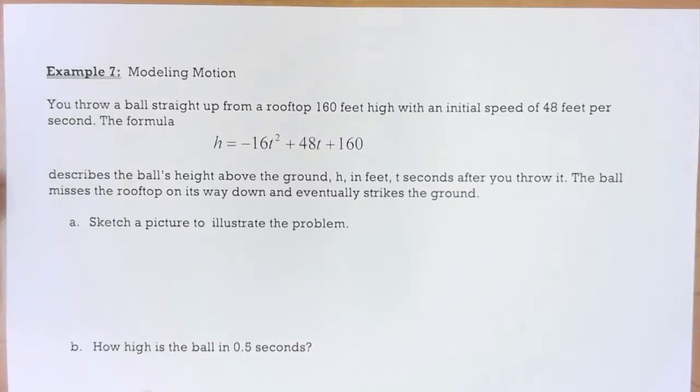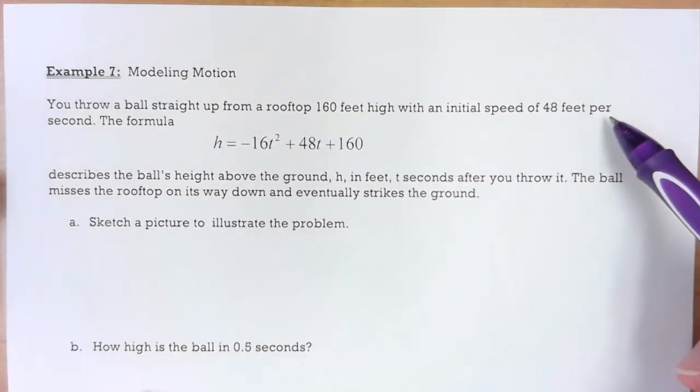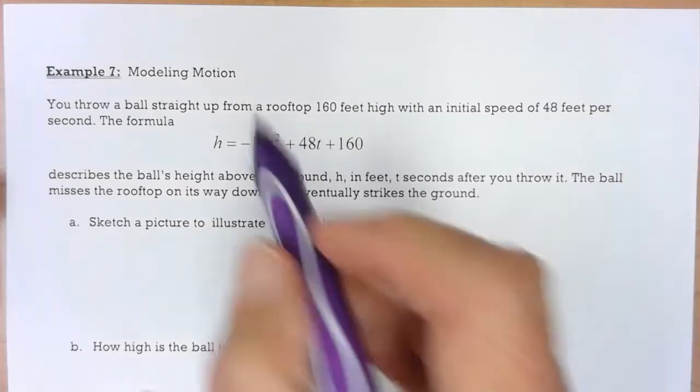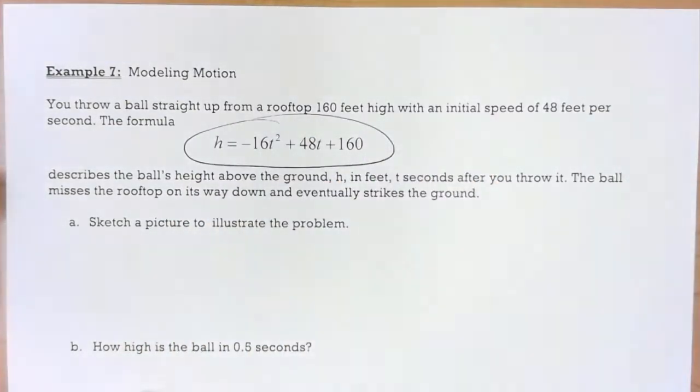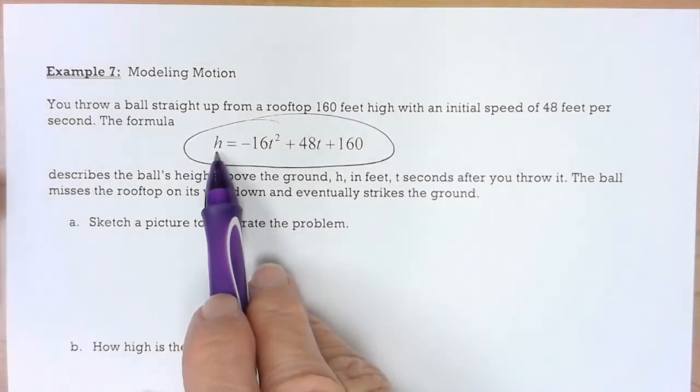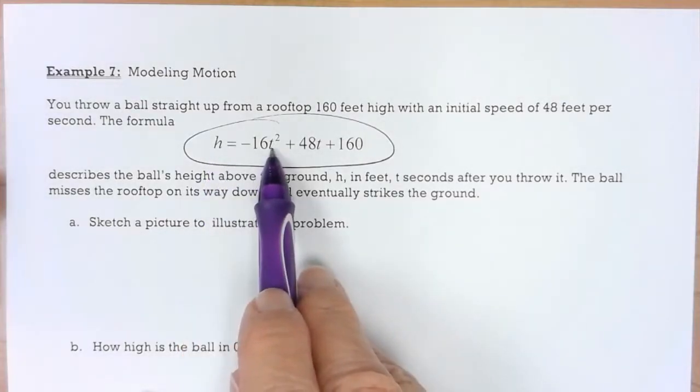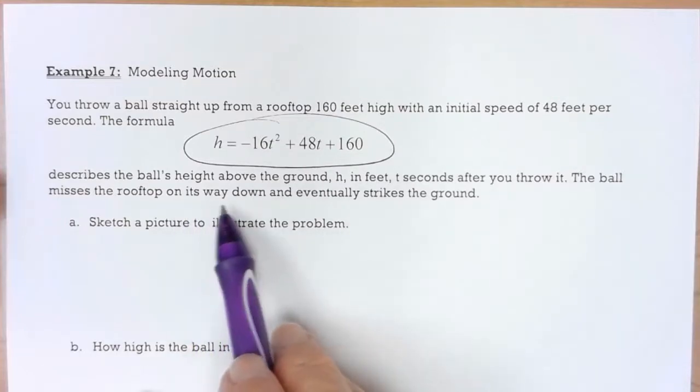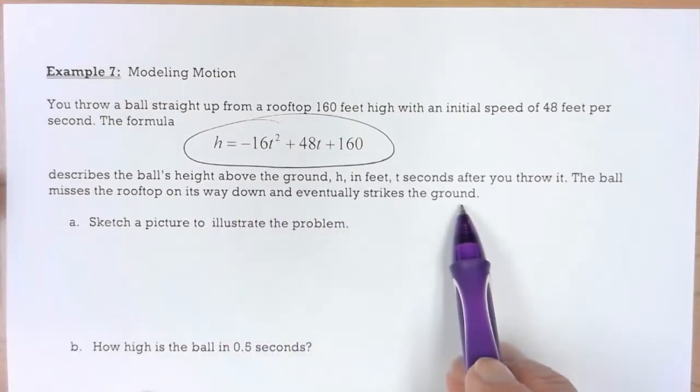Modeling motion. You throw a ball straight up from a rooftop 160 feet high with an initial velocity of 48 feet per second. This formula describes the ball's height above the ground, h, in feet, t seconds after you throw it. So h is height above the ground in feet and t is time in seconds. The ball misses the rooftop on its way down and eventually strikes the ground.